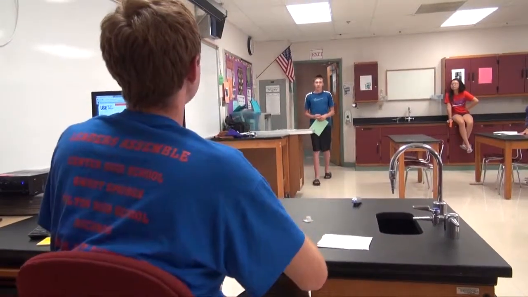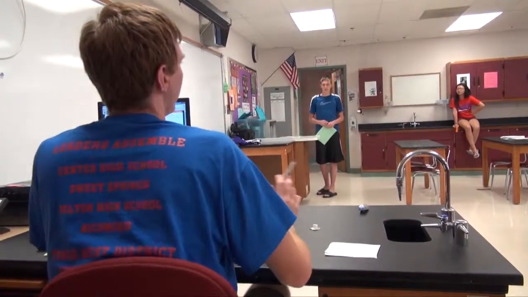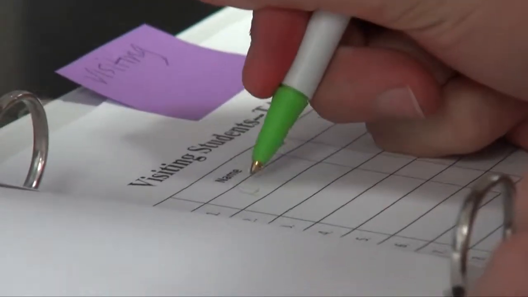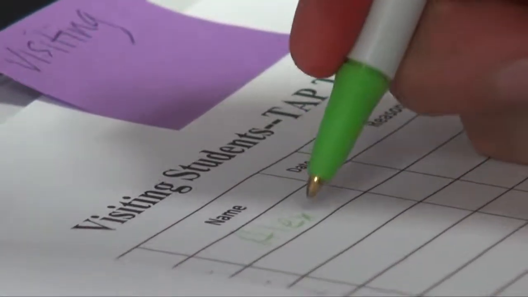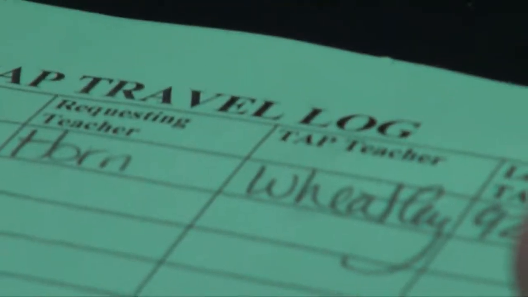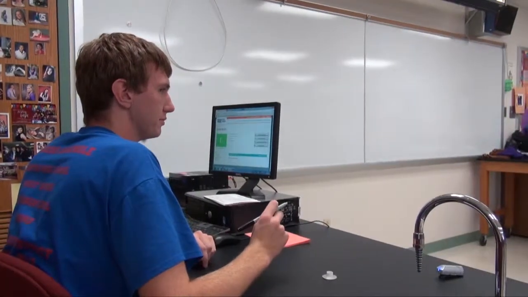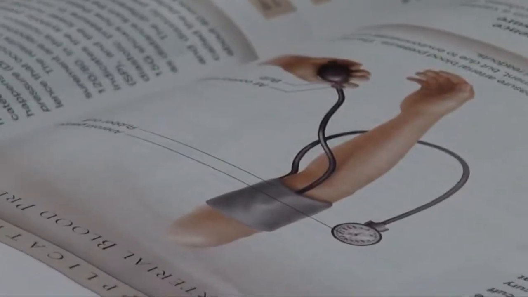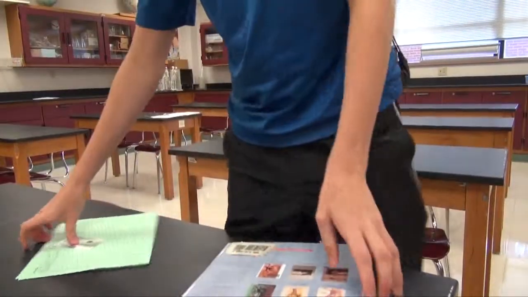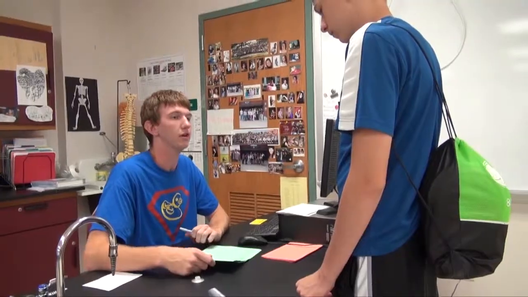How will a visiting student enter or exit my TAP? Hey Alex, don't forget to sign in and then bring me your travel card and I'll be with you in a second. The visiting student will sign in on the travel log, bring their card to you. You will document the time in and the time out in your initials before the student can exit the room. We're doing section 15.3, right? Yeah. Okay, I understand this. You're free to go. Don't forget to sign out.